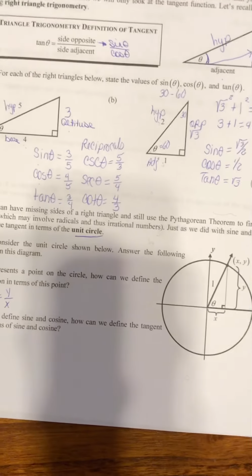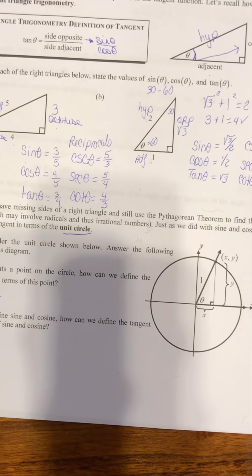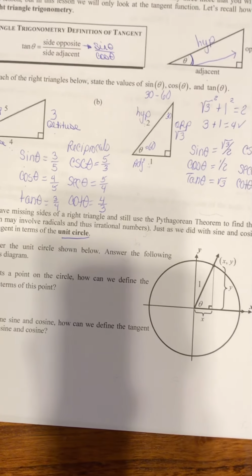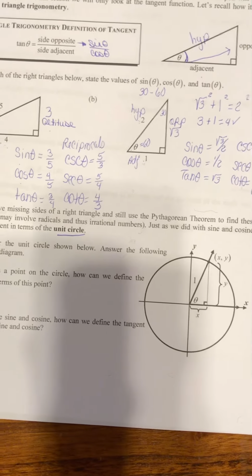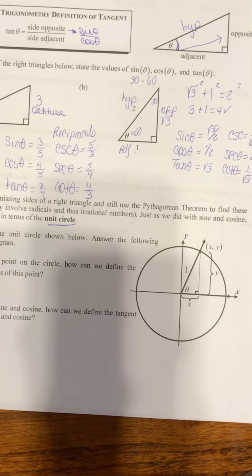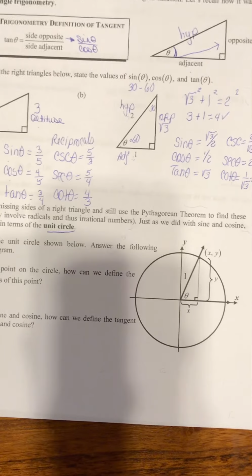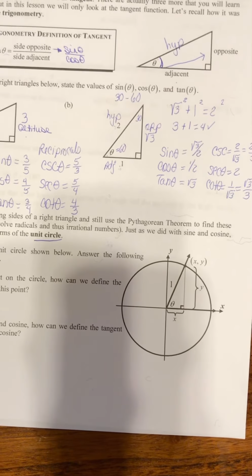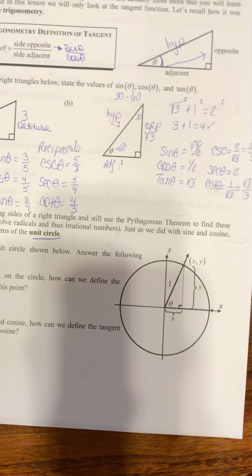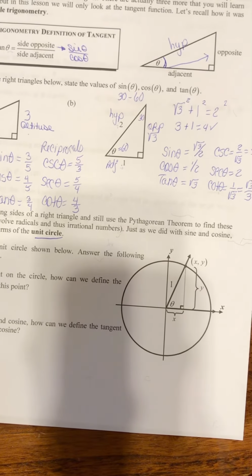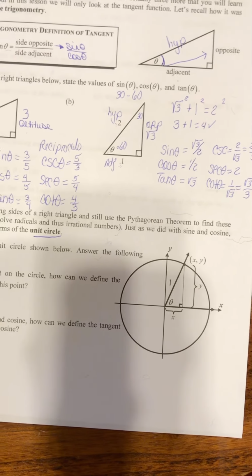Never going to change. And again, on the unit circle, sine is the y-coordinate, cosine is the x-coordinate, y over x. Given how we define sine and cosine, how can we define tangent in terms of sine and cosine? Well, again, tangent is sine divided by cosine.